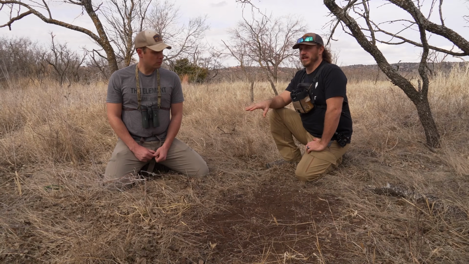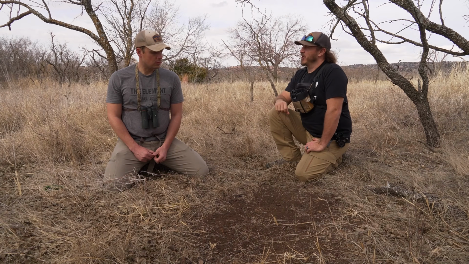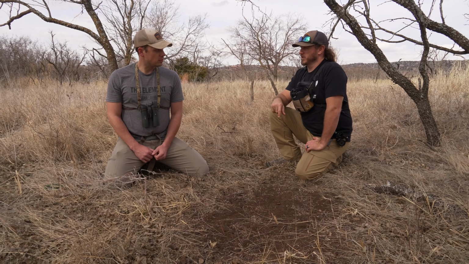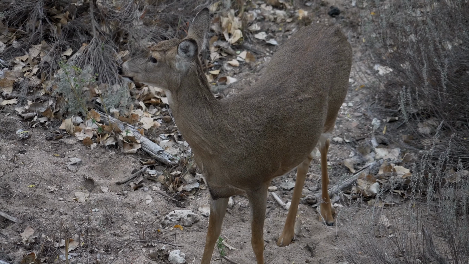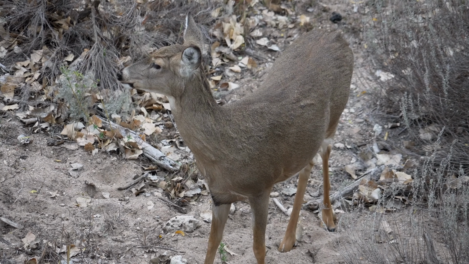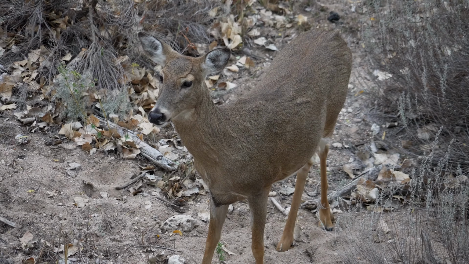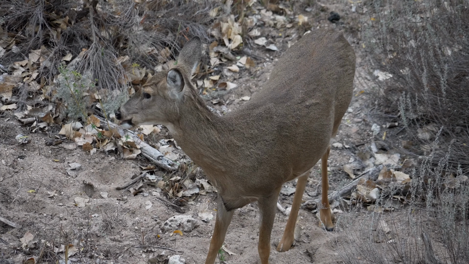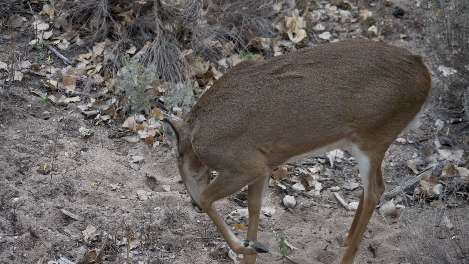And I've also found that does sometimes just kind of hang out around scrapes. I've seen that before, especially in Kansas, where when a doe's ready to be tended, she'll just stay around a scrape for a while because she knows a buck is going to show up there sooner or later. Stay in the open, stand up a lot. They won't bed as much as they normally do in a day.